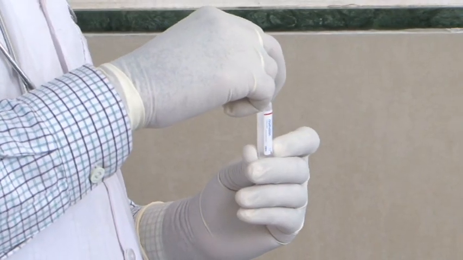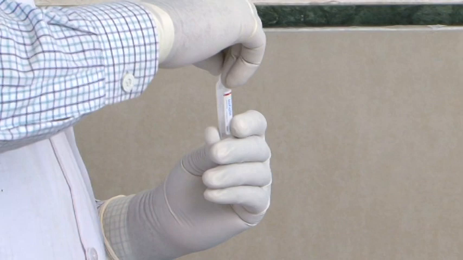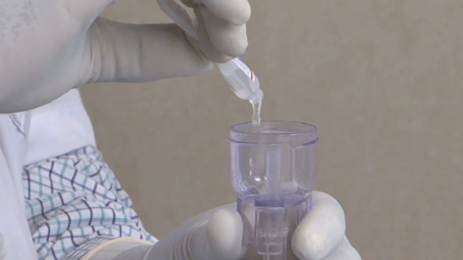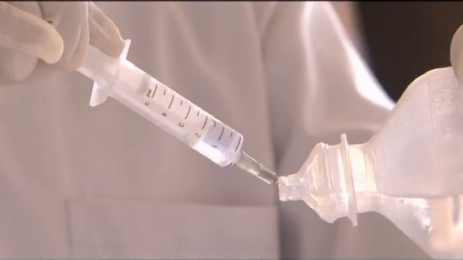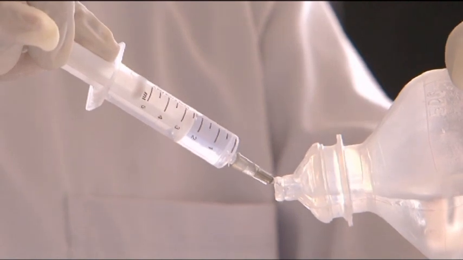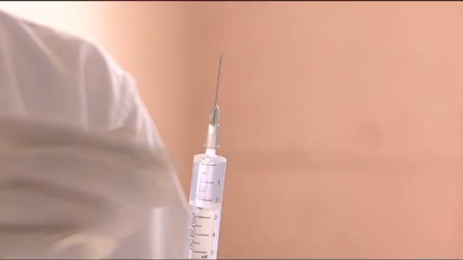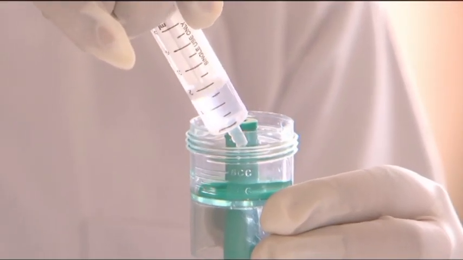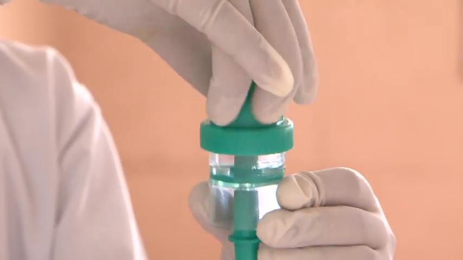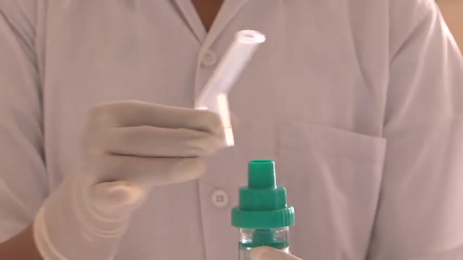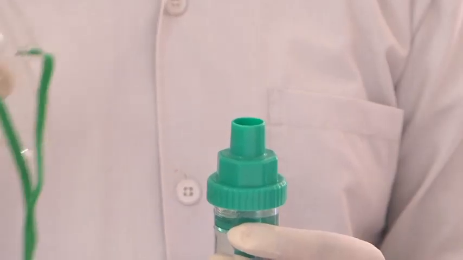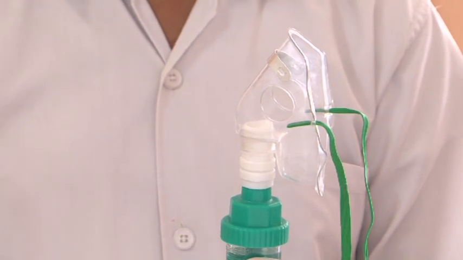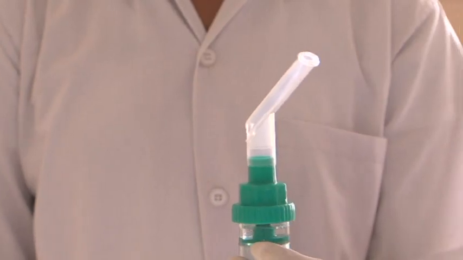If the medicine is in single-use vials, twist the top of the plastic vial and squeeze the contents into the nebulizer cup. Add normal saline solution to make the volume 3 ml using a 5 ml syringe. Connect the mouthpiece or mask to the T-shaped elbow. Face mask for infant and smaller children and mouthpiece for older children.